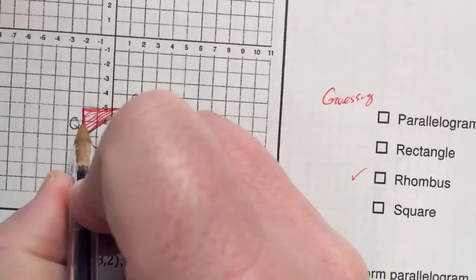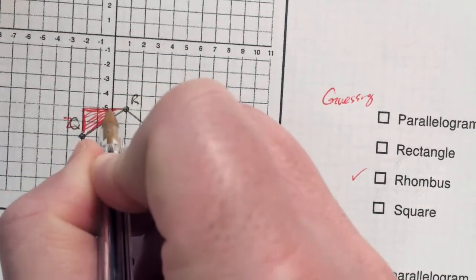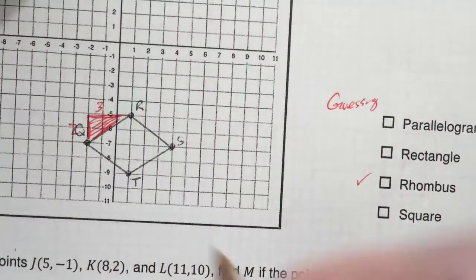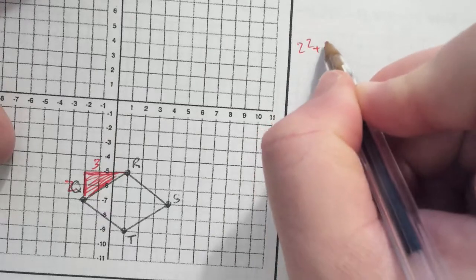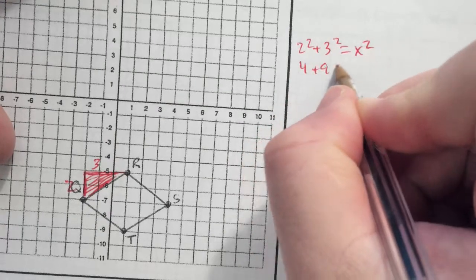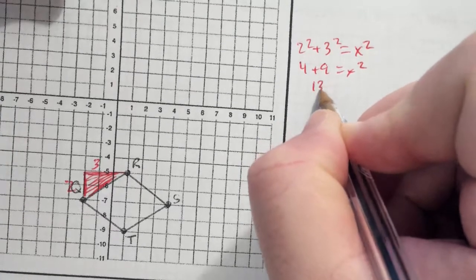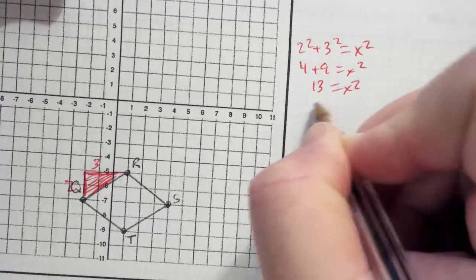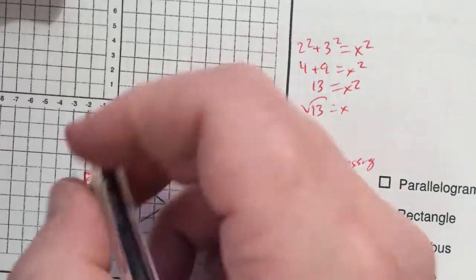So make the right triangles. This right here, that is 2. That's 1, 2, 3, so 3. So 2 squared plus 3 squared equals x squared. That's 4 plus 9, which is 13. So x is the square root of 13. All right, so that right there is the square root of 13.